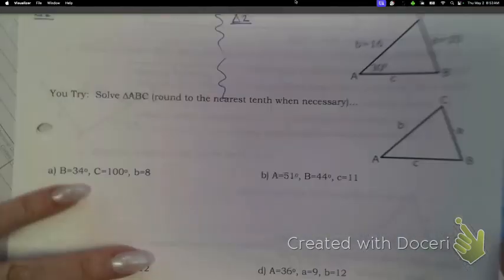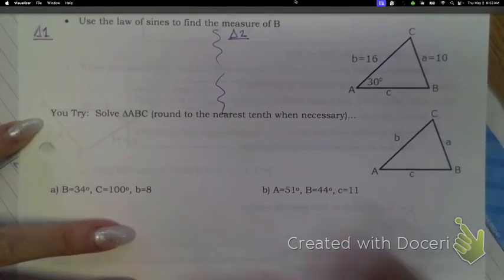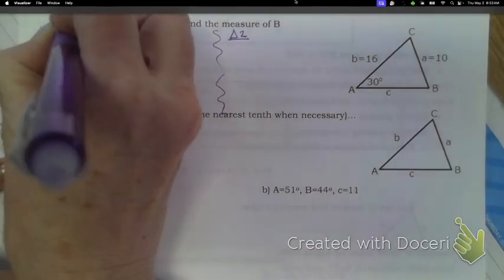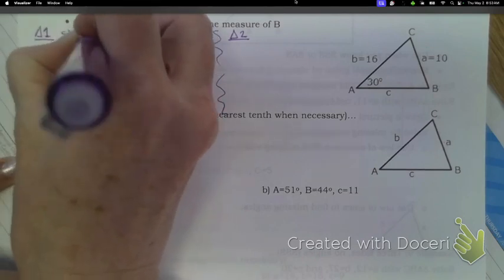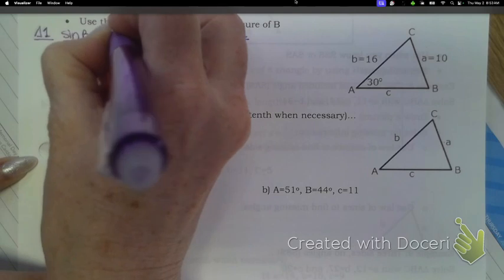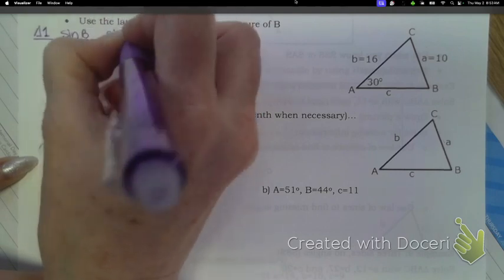Okay. So we're looking for angle B again. So sine of B over 16 equals sine of 30 over 10.